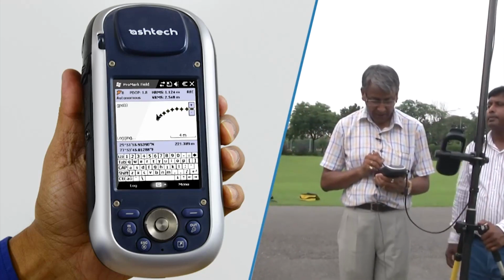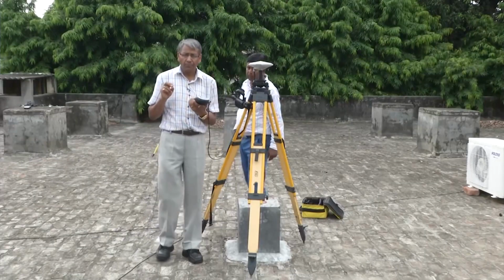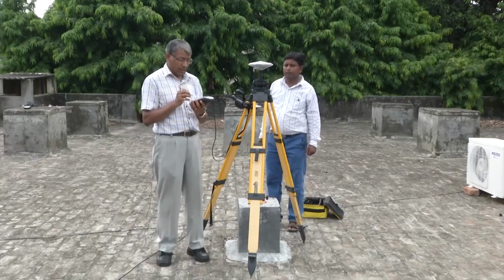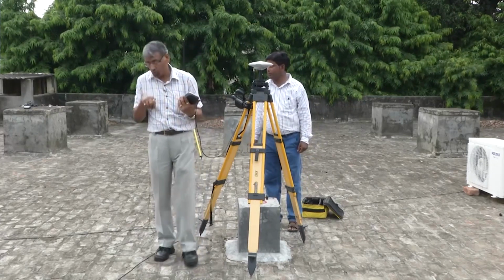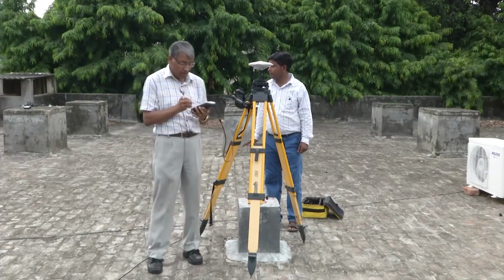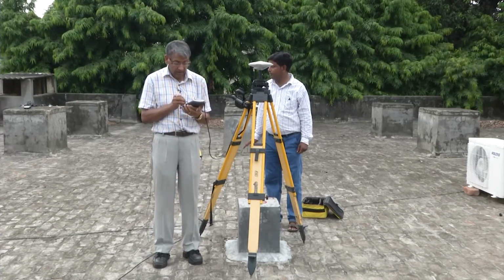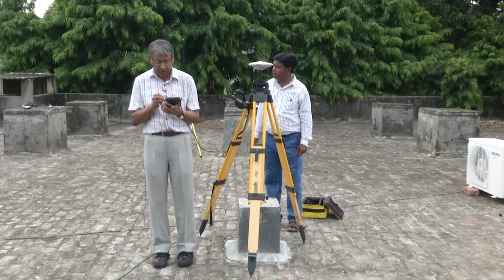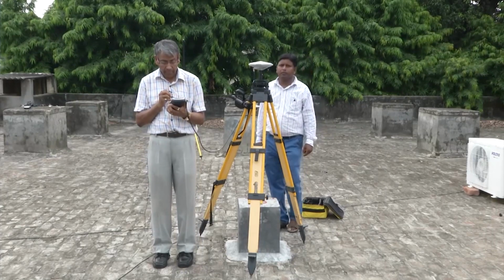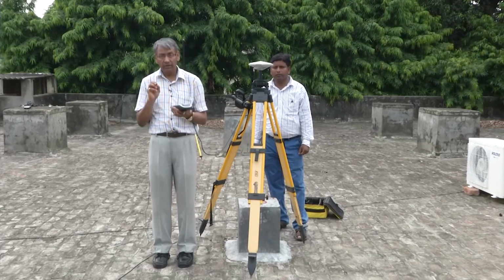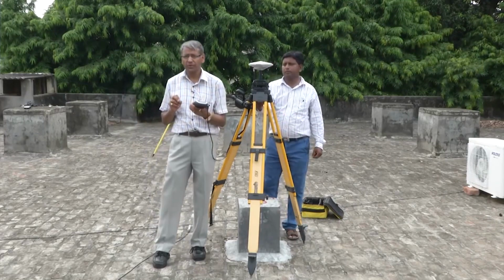So, here we are stopping it. With this I want to conclude my demonstration for the GPS surveying field collection of data. So, our rover walk is over. So, now we have come back again to our reference station to exit from our reference observation. So, that is all about our reference observation.